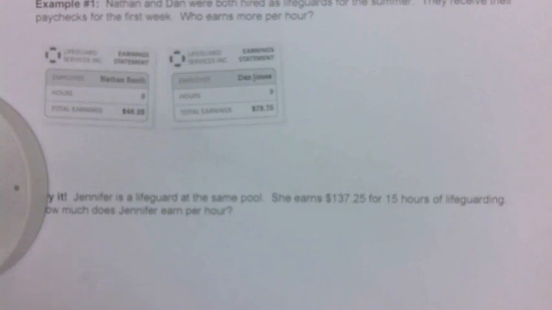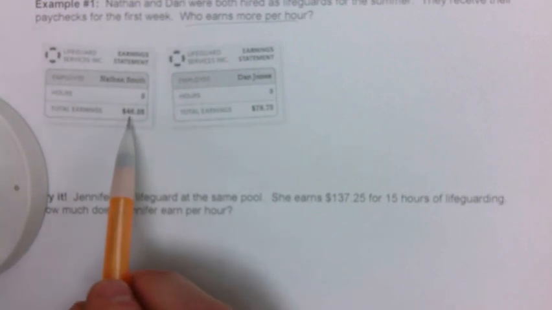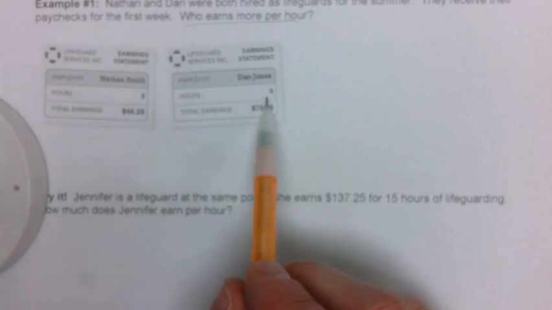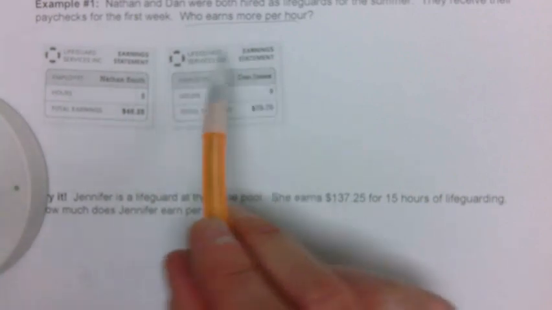In example 1, we're told that Nathan and Dan were both hired as lifeguards for the summer. They received their paychecks for the first week. I want to know who earns more per hour. So here we have Nathan Smith. Nathan worked for 5 hours and earned $46.25. And then we have Dan Jones, who worked for 9 hours and earned $78.75. So again, I want to know who earns more per hour.